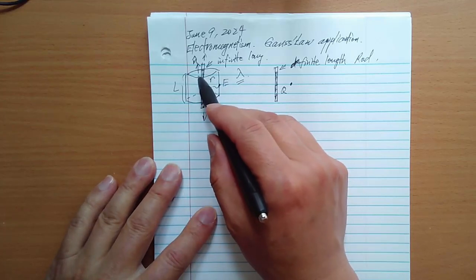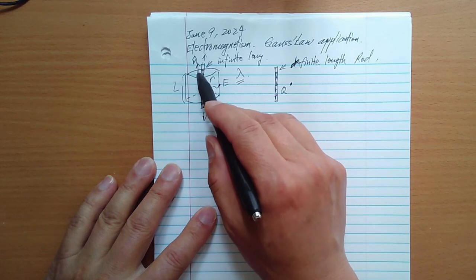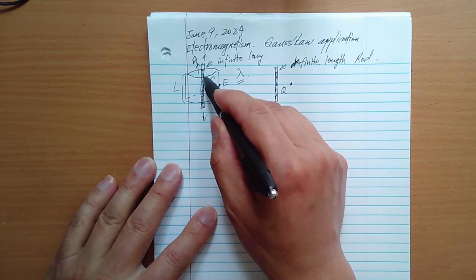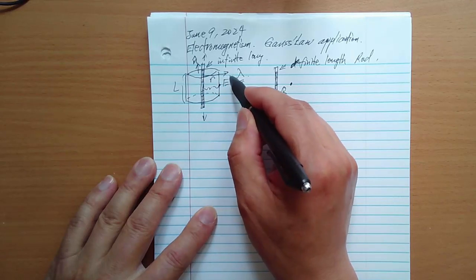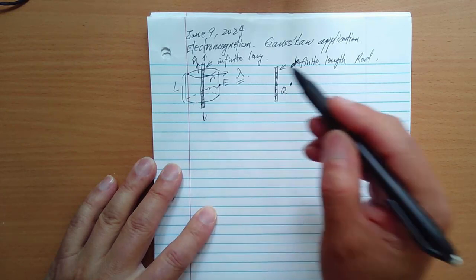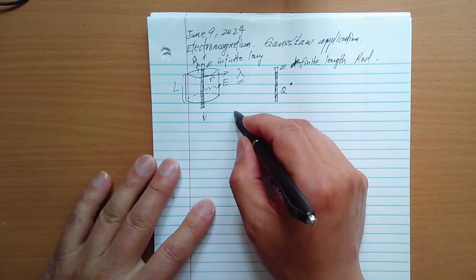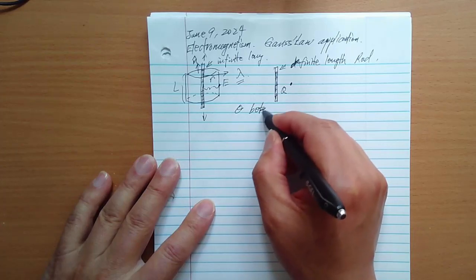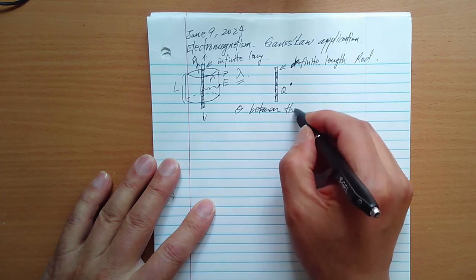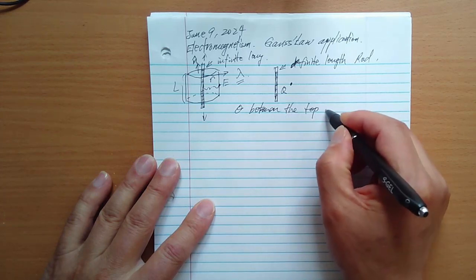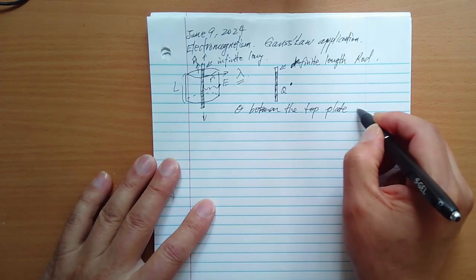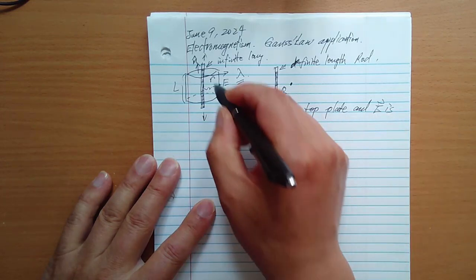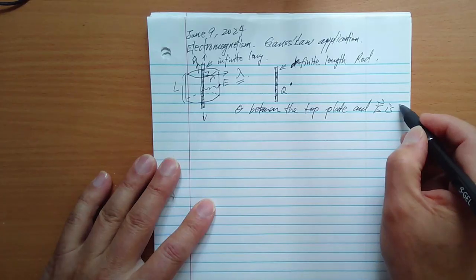So again, for the top plate, this is the direction of the area, and the direction of the electric field is going to be that, right, radially. So the angle theta between the top plate and the electric field is 90 degrees.